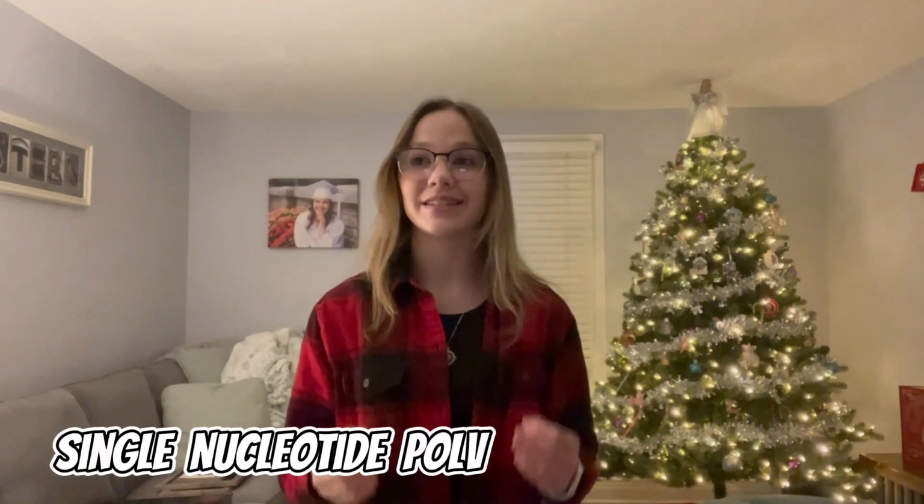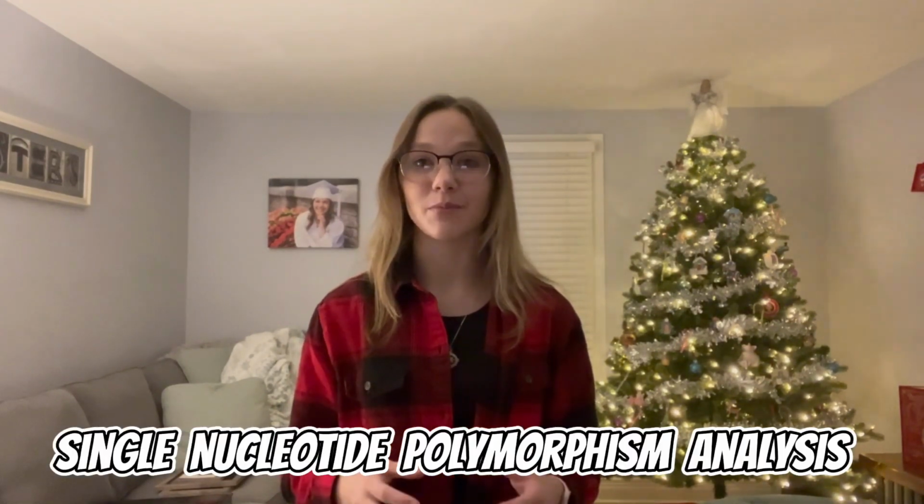The newest way to analyze DNA is called the single nucleotide polymorphism analysis. Another mouthful, I know. So pretty much to break this down, single nucleotide polymorphisms, also known as SNPs, are more commonly known as genetic variants. These variants are points in our DNA that really show the difference between our DNA compared to somebody else's.